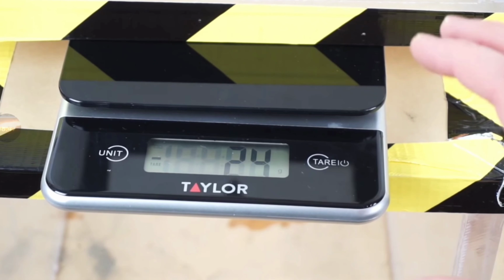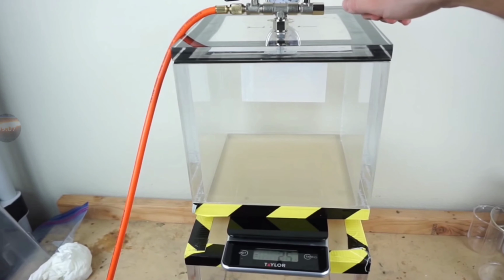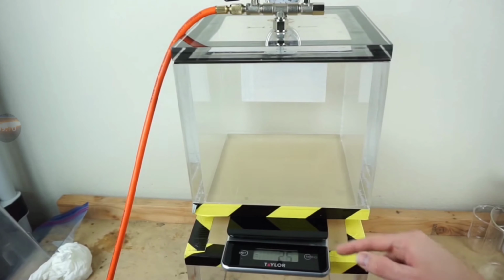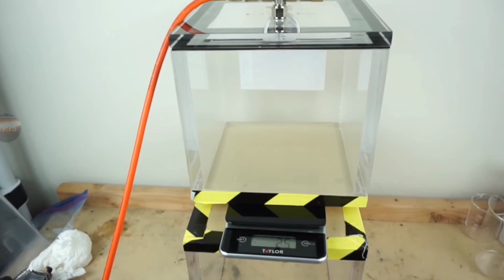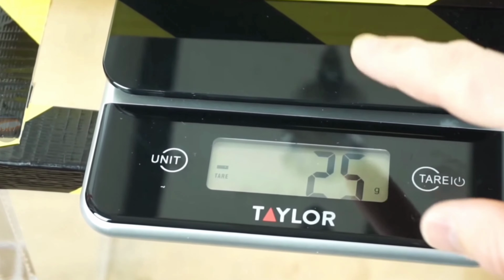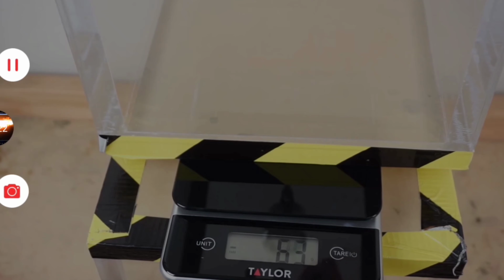So you notice right off the bat it loses most of the weight. But now it's slowing down. We're at 0.2 atmospheres. Okay, we're at 0.1 atmospheres. We've lost 25 grams. Okay, so we're at a full vacuum now. And it's stayed at minus 25 grams.